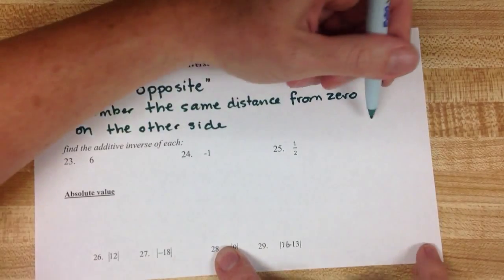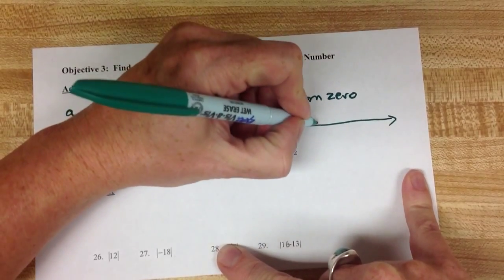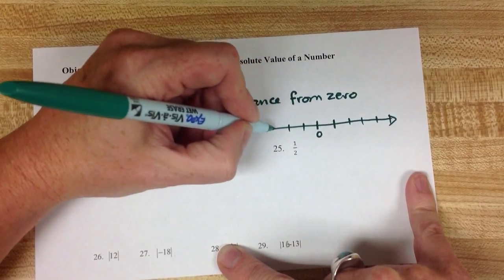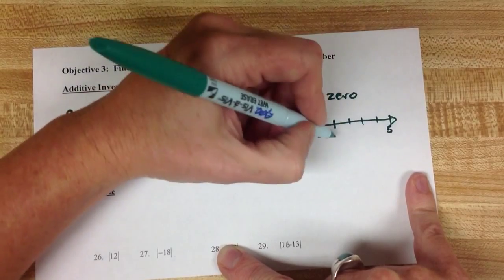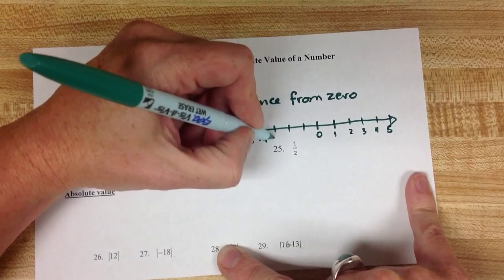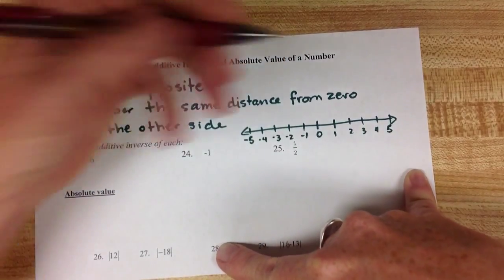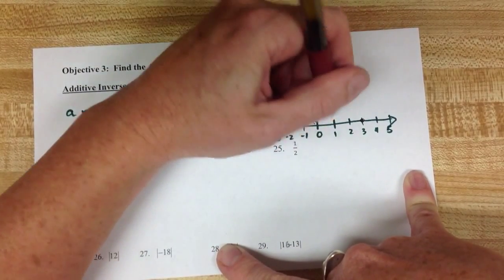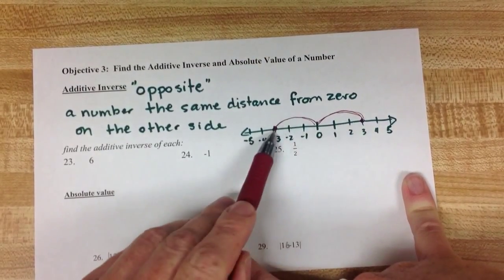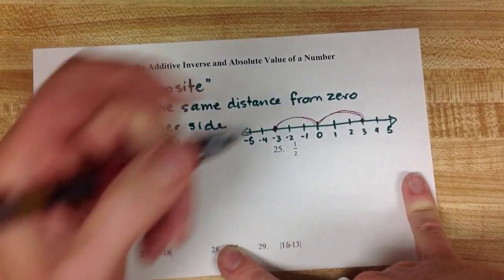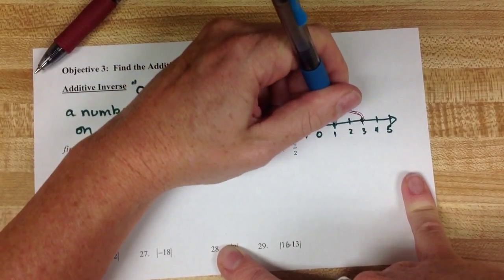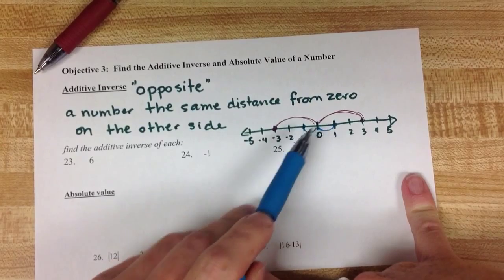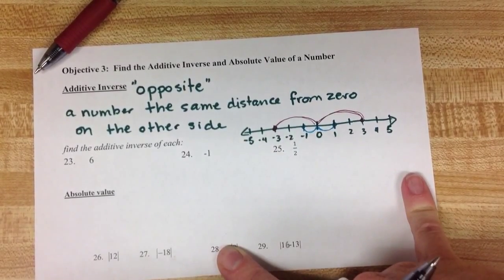Okay. So if we think of a big long number line here, with this being 0, and 1, 2, 3, 4, 5 going that way, negative 1, 2, 3, 4, 5 going that way, negative 3 would be the additive inverse of positive 3 because they are the same distance away from 0 on the other side. Okay? And likewise, a positive 1 is the additive inverse of negative 1 because positive 1 is the same distance away from 0 as negative 1 is, if I make a really straight number line, which we're going to pretend that is.